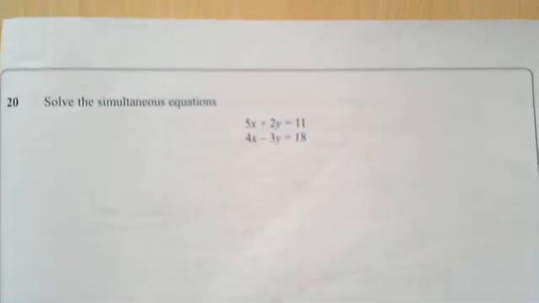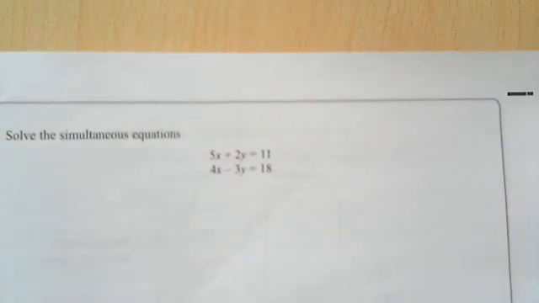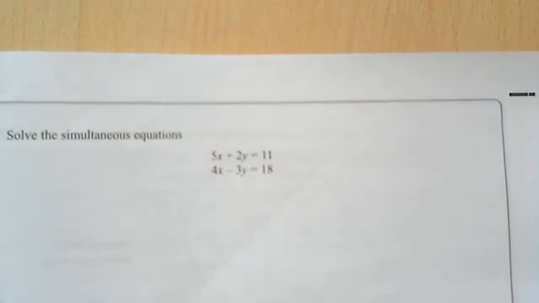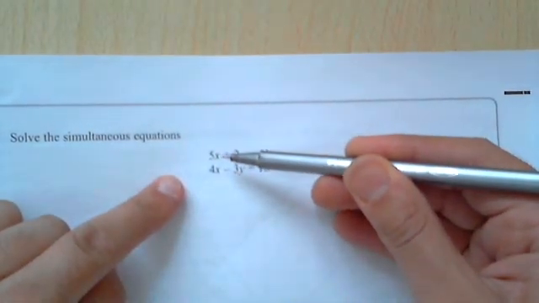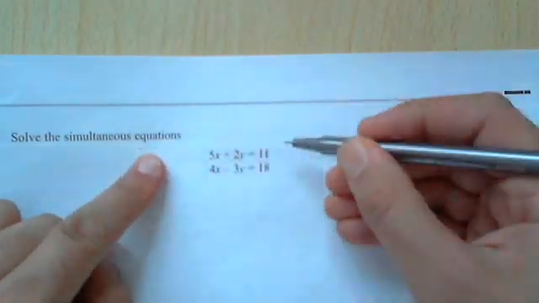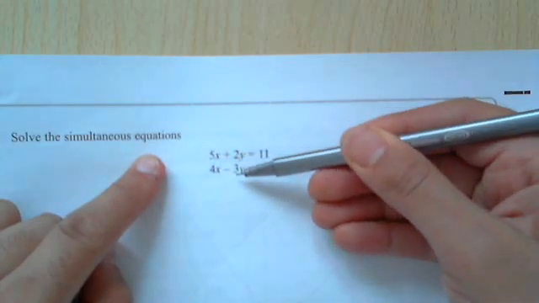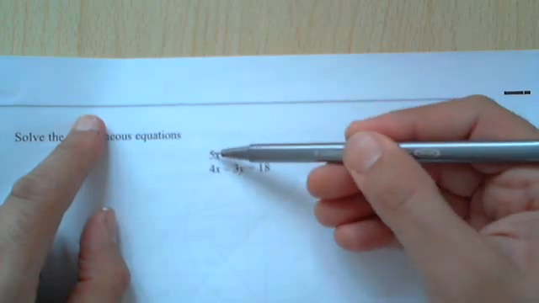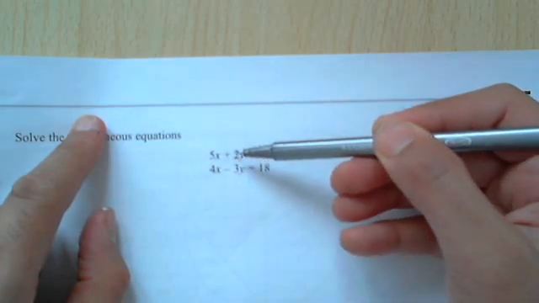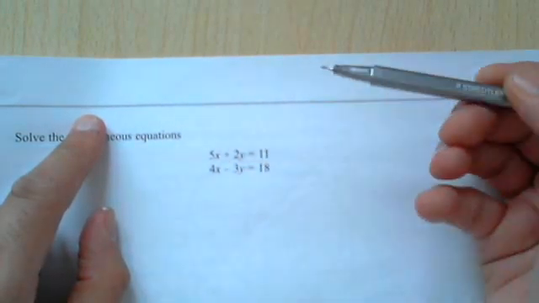Okay, solve the simultaneous equations. When we're solving simultaneous equations, we have to look at the coefficients of x, which are 5 and 4, and the coefficients of y, which are plus 2 and minus 3. Now we need to make the coefficients either equal to each other or opposite to each other. At the moment, none of these are.